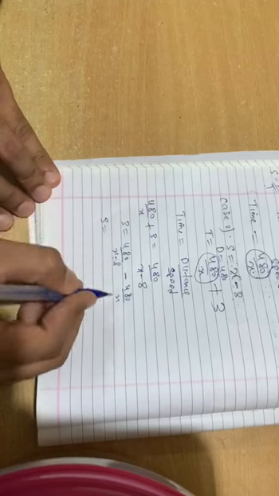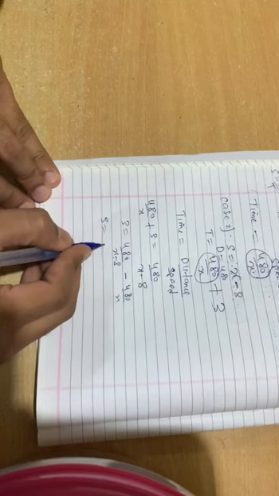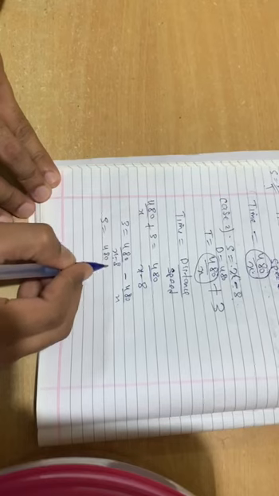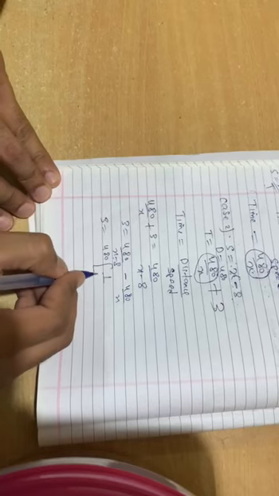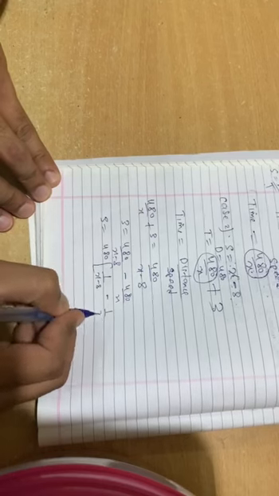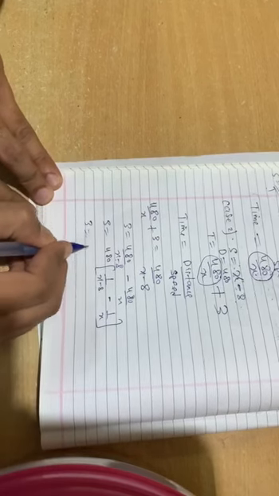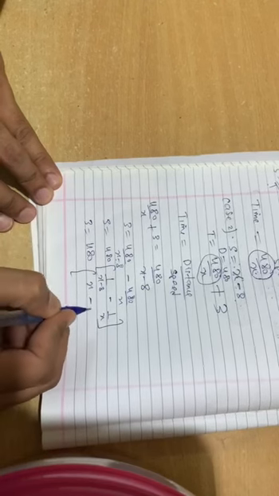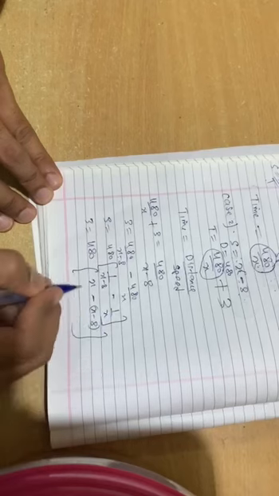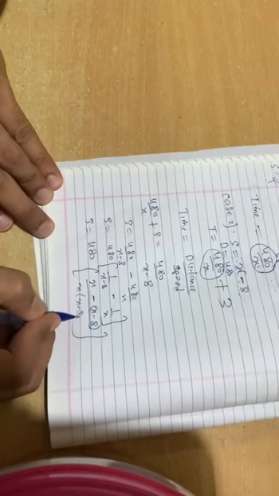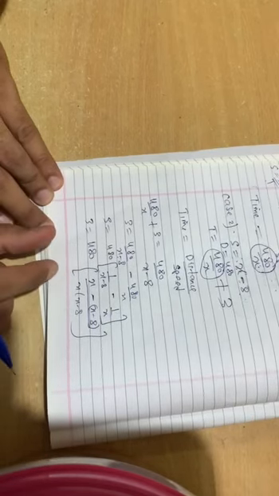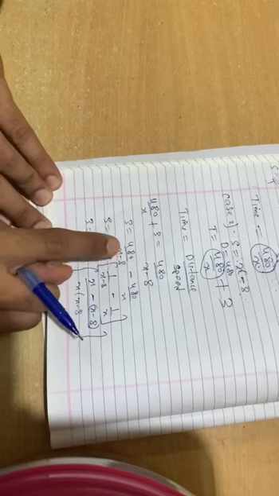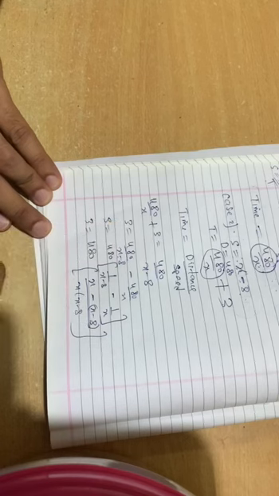If you want to solve it, you can take 480 common, or don't take common, you can do it either way. Take it common to make it easy. 480 common, 1 upon x minus 8 minus 1 upon x. The solving part I believe most of you know, but still I am solving it. LCM will be cross multiplied, x minus 8 upon x into x minus 8. Now solve this ahead, you will get a quadratic equation. We have already done this type of questions in the previous videos. So solve this ahead, you will get an equation.